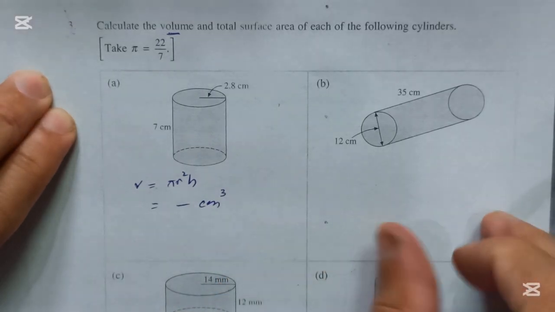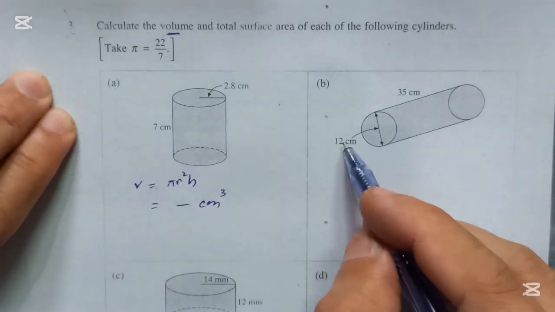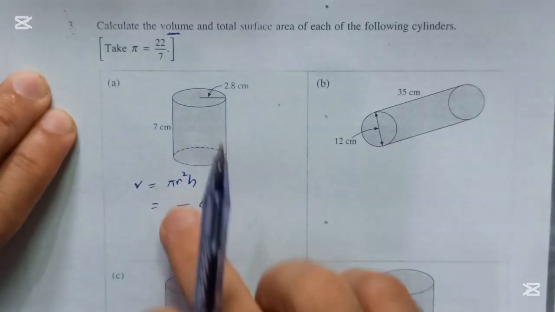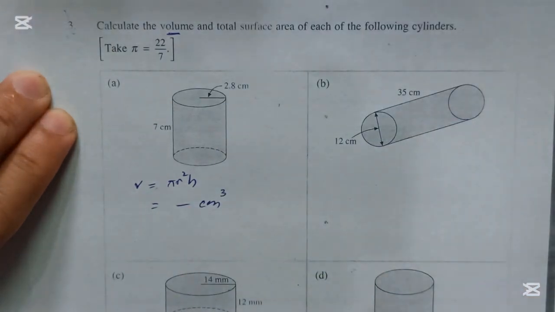This part is again same. This is diameter. Radius will be 6 and height is 35. Put the values into the formula. You will get the answer.